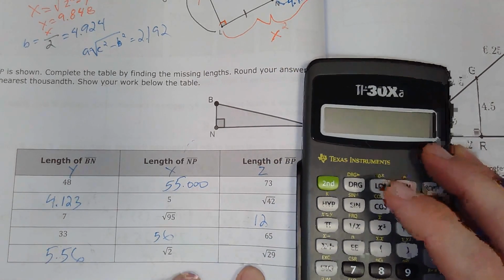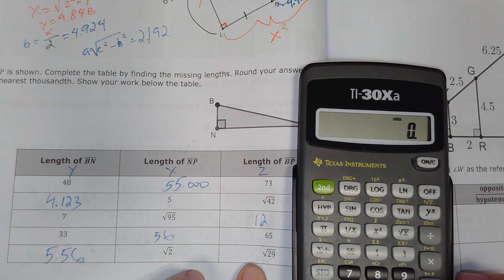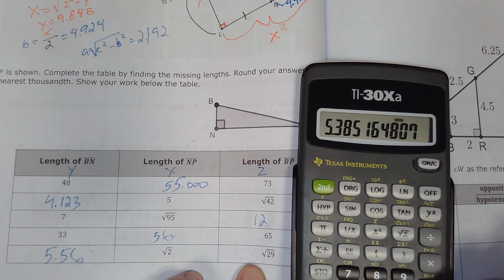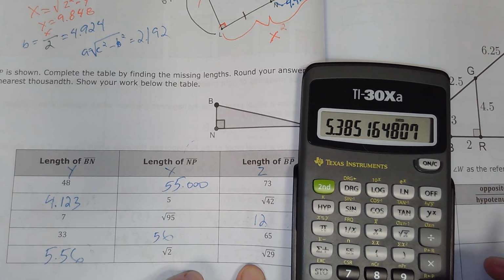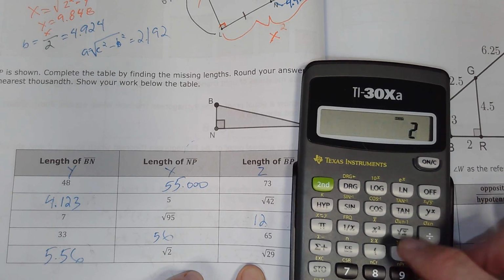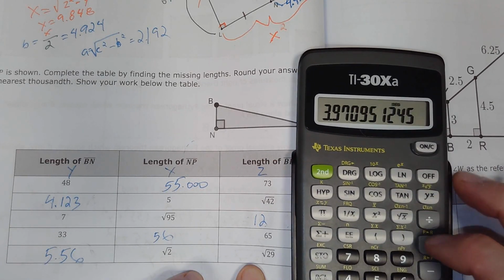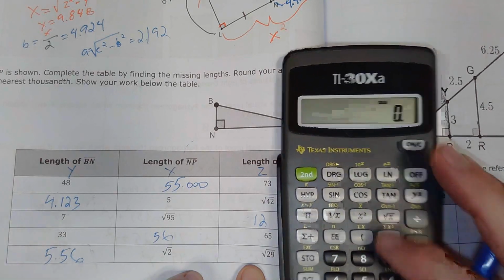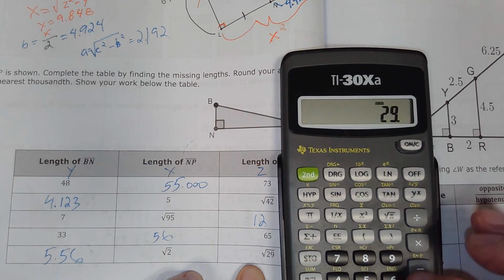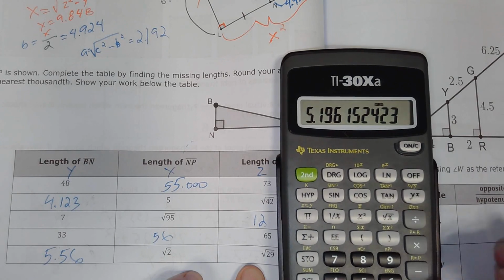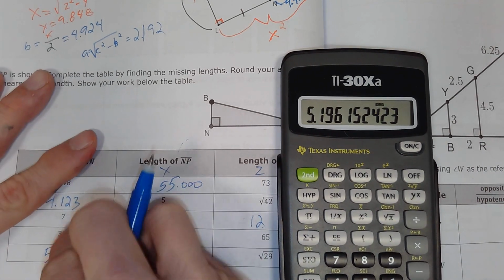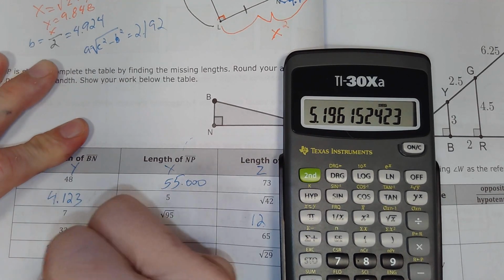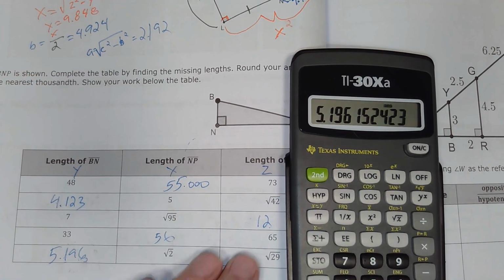Oh, I added and didn't subtract. Okay, so it's going to be the square root of 29 minus 2, take the square root of that, 29 minus 2, the square root of that is 5.196. Those are the correct answers to those.